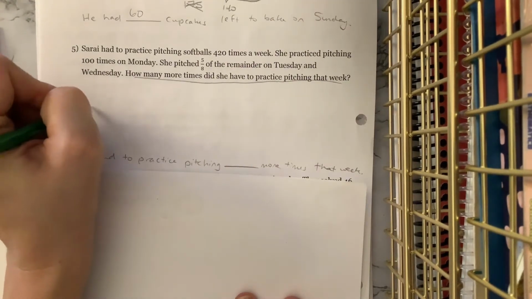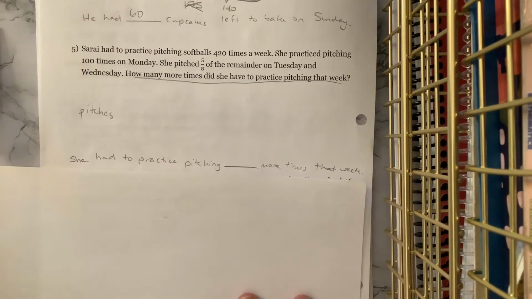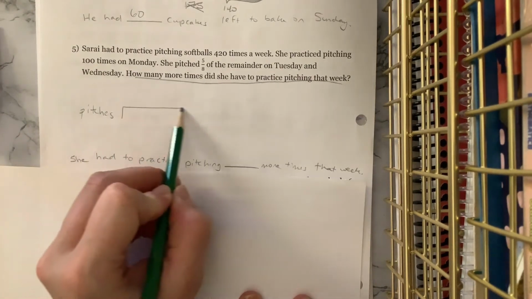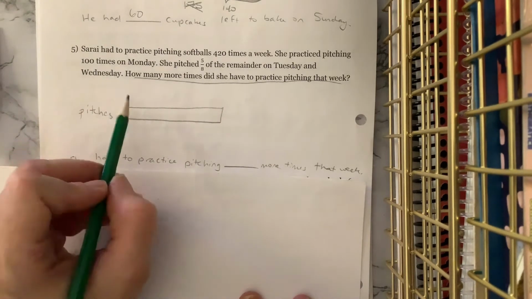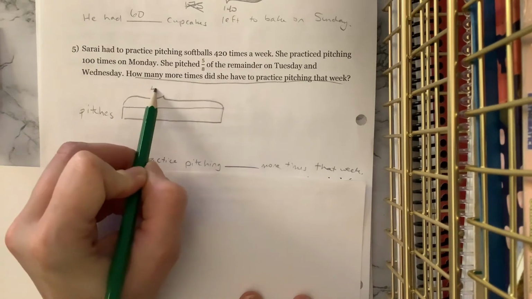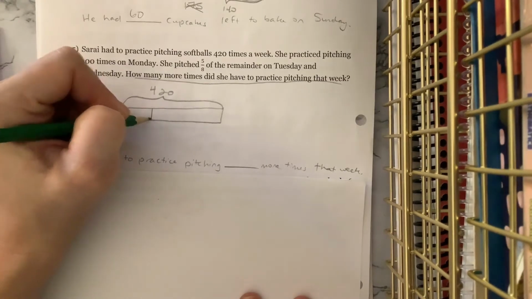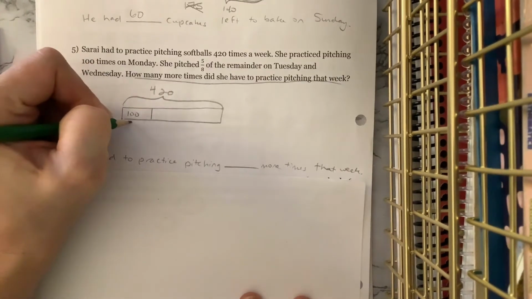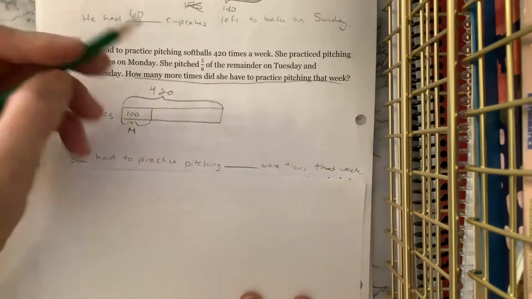So we're looking at pitching or pitches or softballs, could be your label, something along that line. And we draw our unit bar. She had to practice pitching softballs, we're told that very first, 420 times per week. Maybe you labeled that on the bottom, and that's fine too. We're told she practiced 100 times on Monday. And then we're on to our remainder, which we're being told to break into 8ths.